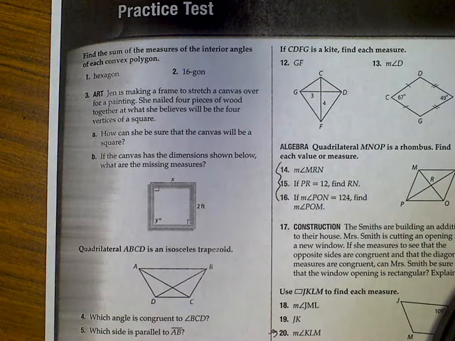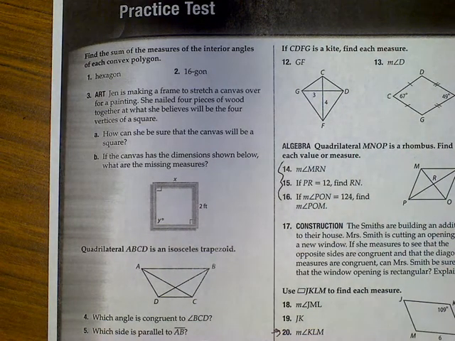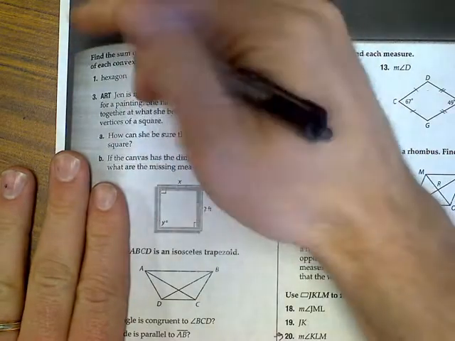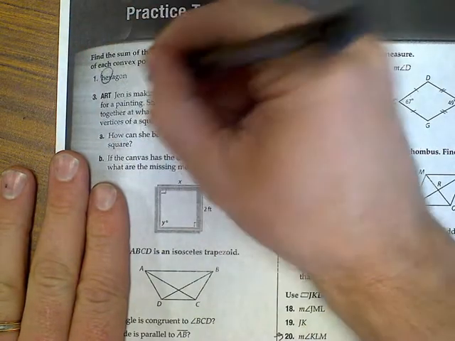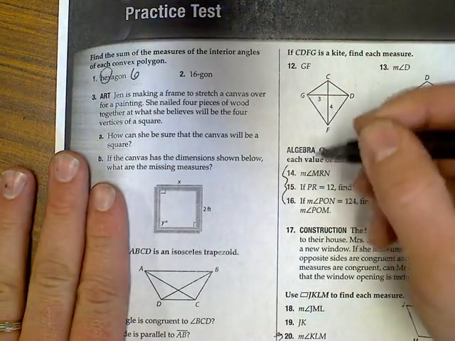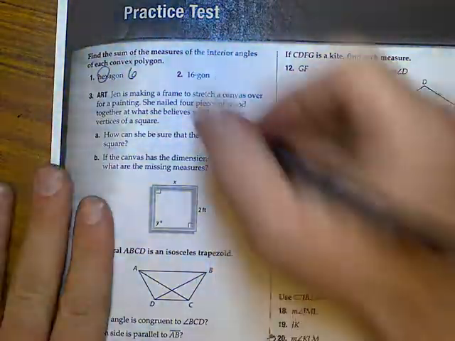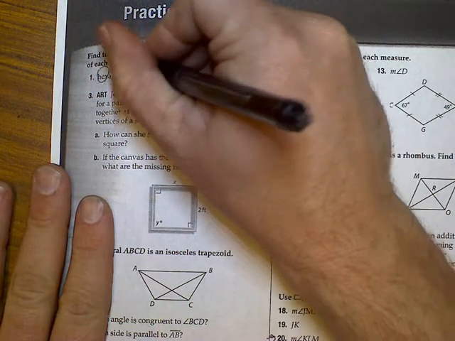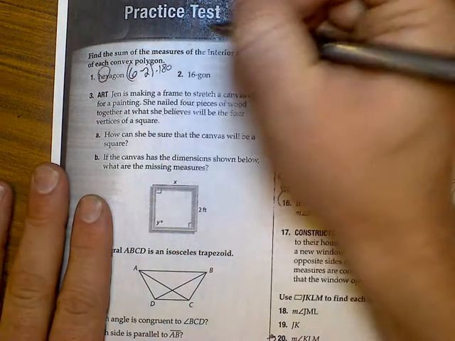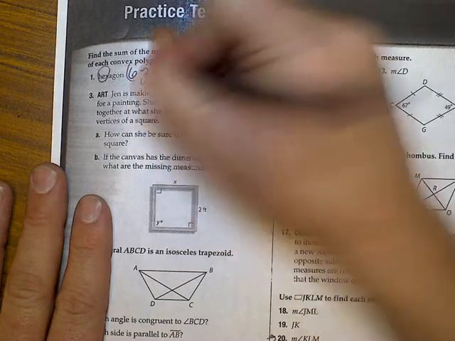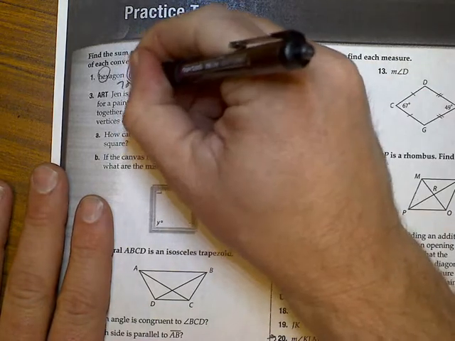Alright, find the sum of the measures of the interior angles of each convex polygon. So hexagon, hex means six-sided. If I need to find the interior angles of a hexagon, I'm going to take 6 minus 2 times 180. That would be 4 times 180, which is 720.